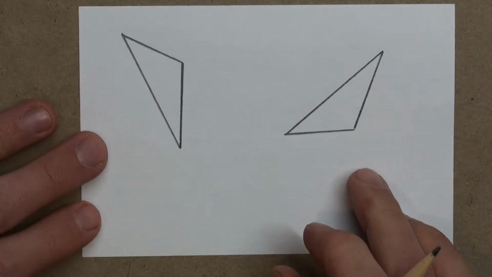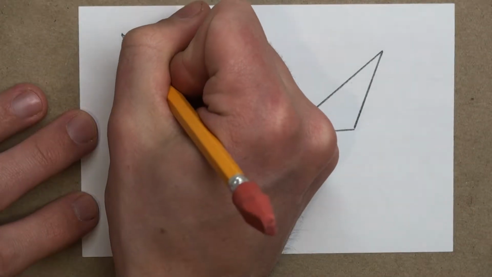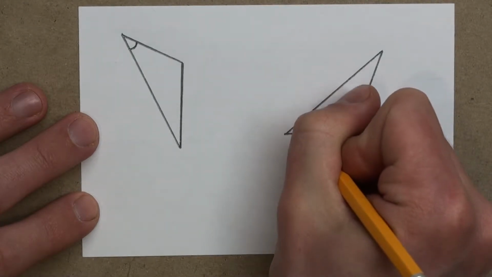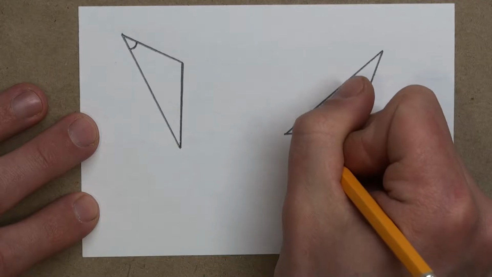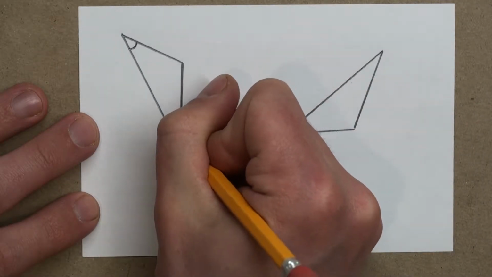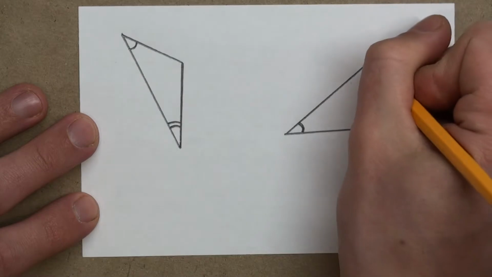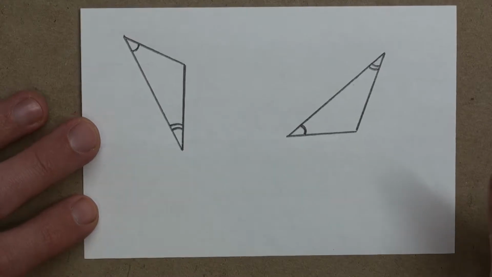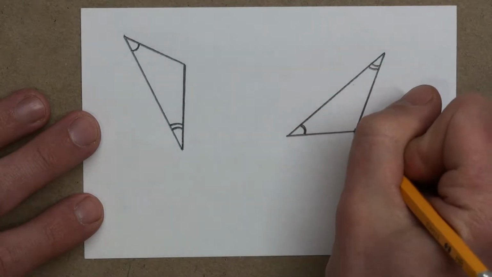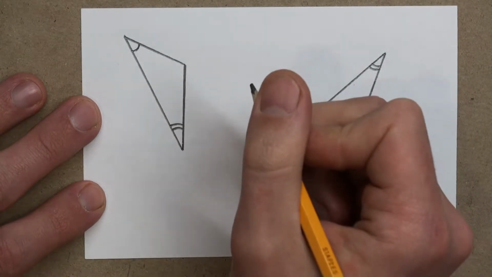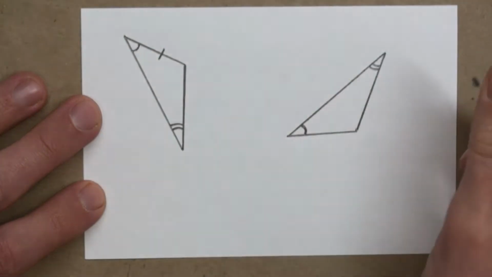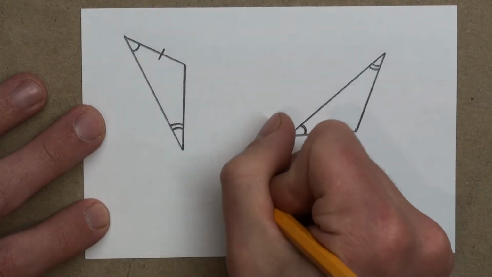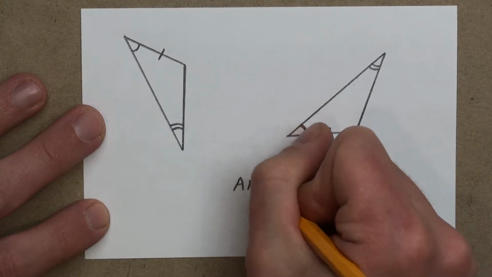Now let's say this angle is congruent to its corresponding angle. Okay. And let's say this angle is congruent to its corresponding angle. Then we have to choose a side that's not in between. Either of the sides not in between. So let's say this side and this side are congruent. Okay, so this would be an example of angle, angle, side.